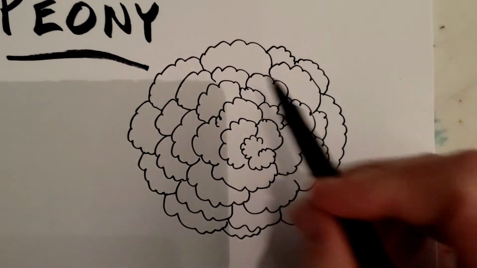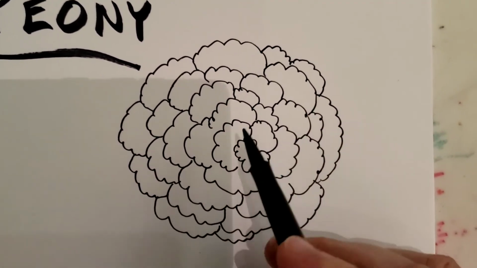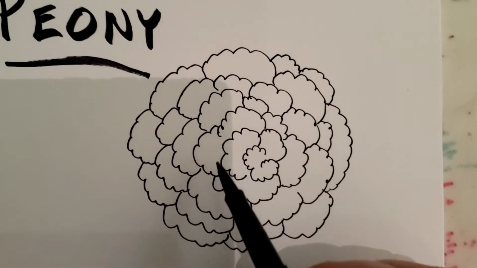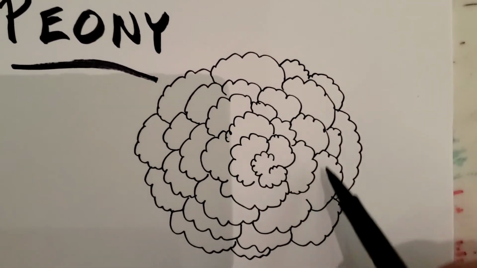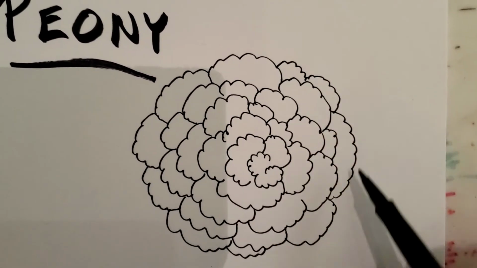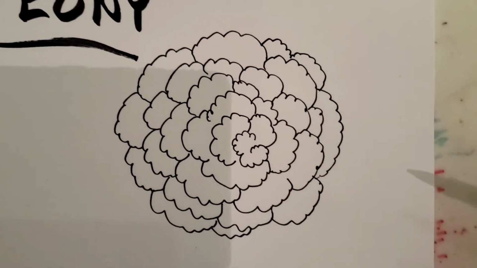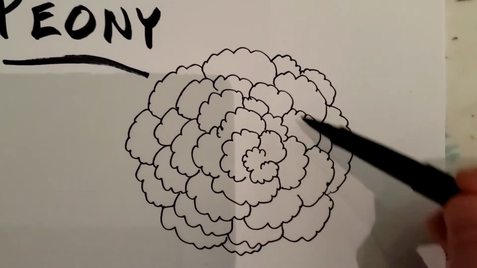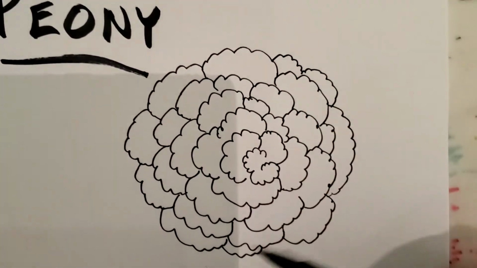And now we have the head of our peony. I want you to go back to your center and look, it almost goes in sort of like a spiral. You see that? It's like a swirl, almost a spiral. It goes around on itself in circular shapes. And that's what you want it to look like.